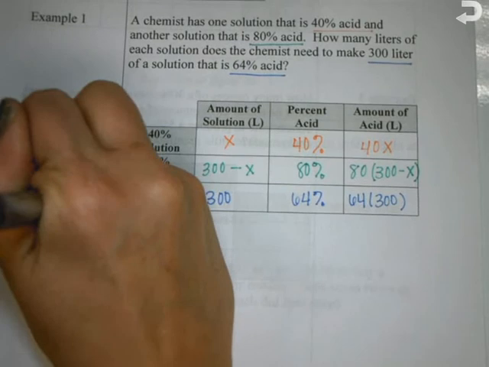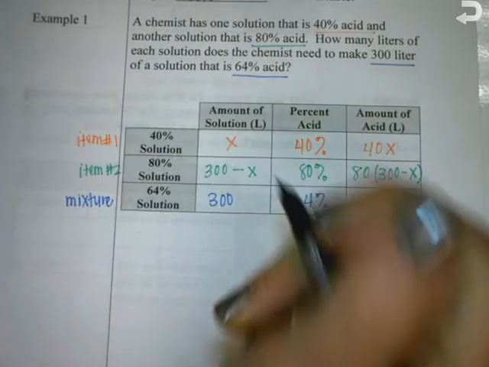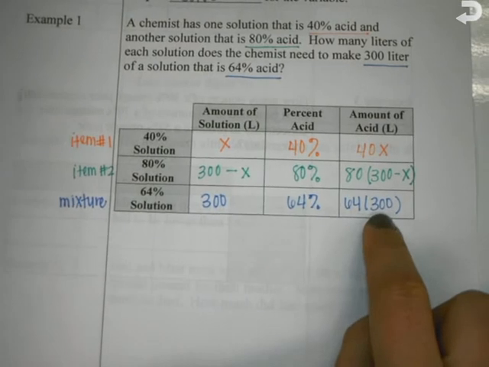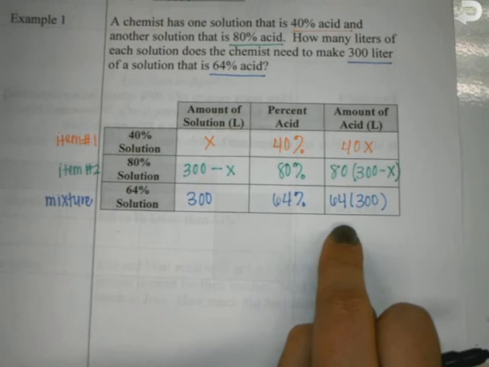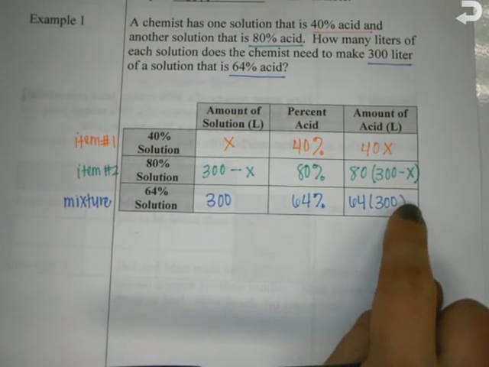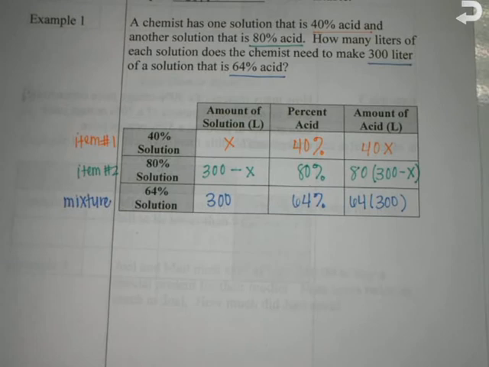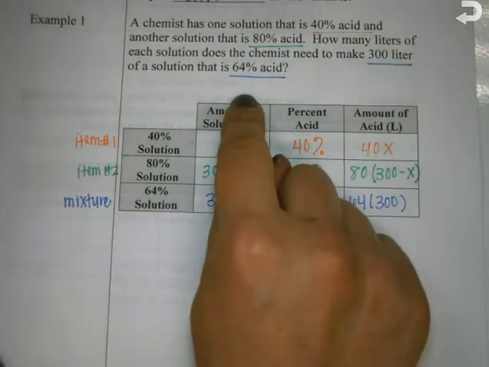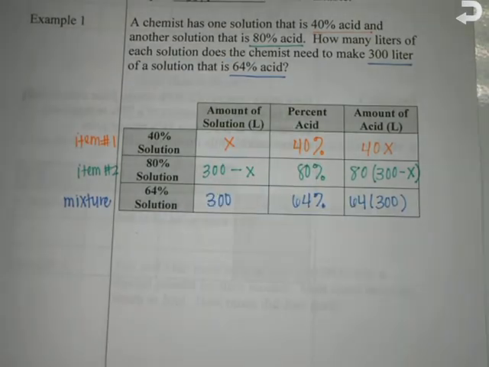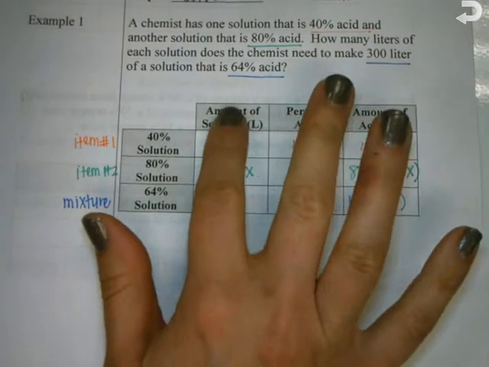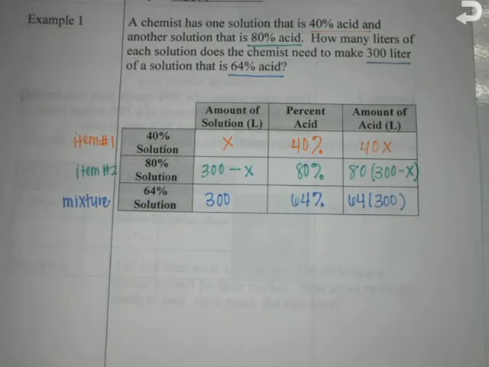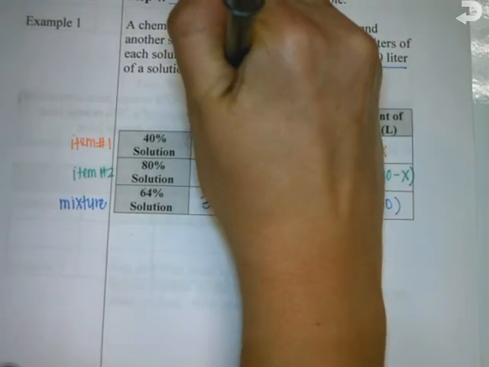Now in most cases you're going to have all of the information for the mixture already given for you. Sometimes, and in one of the examples it will be like this, the variable is going to be in the mixture part as well. So you just have to read the question. The first column is always going to be the amount of the original item. So first column is always going to be amount of item.